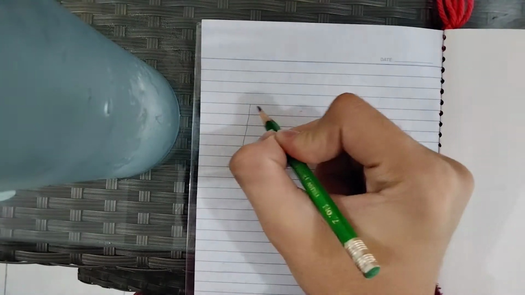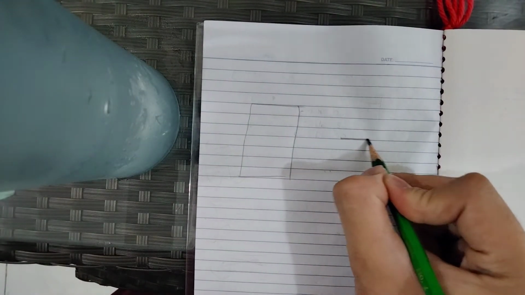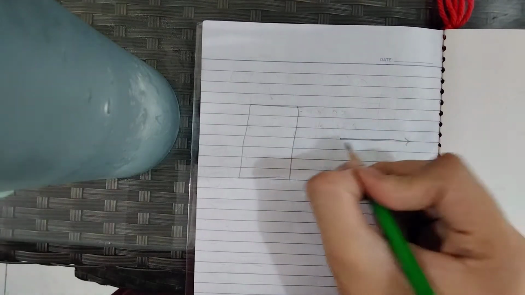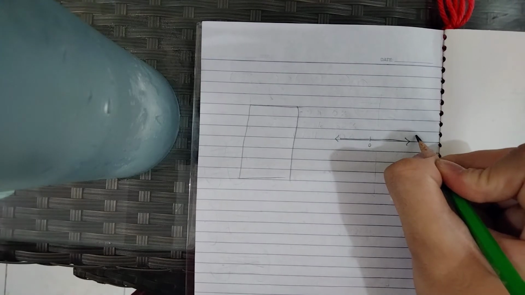Suppose we have a set A, and then we have a number line, the real numbers, called R. This is 0, and this goes off to infinity.